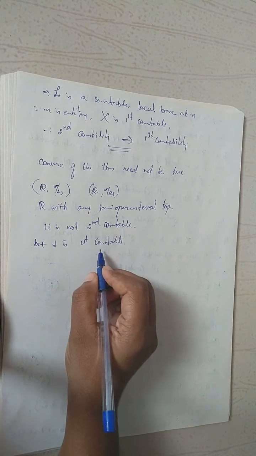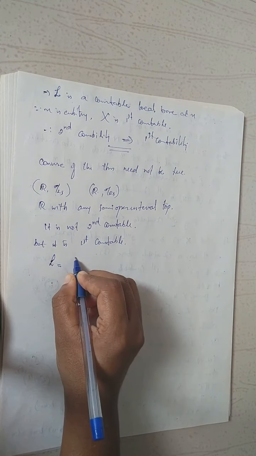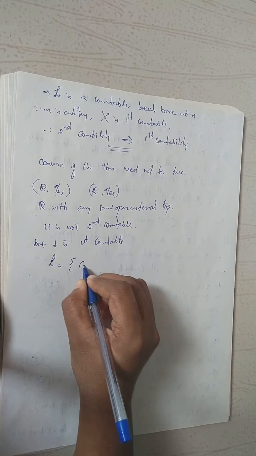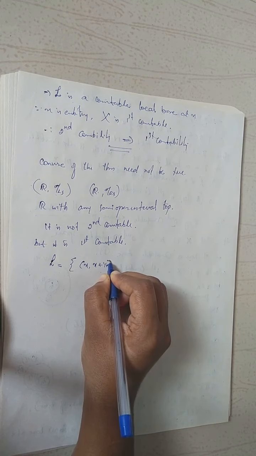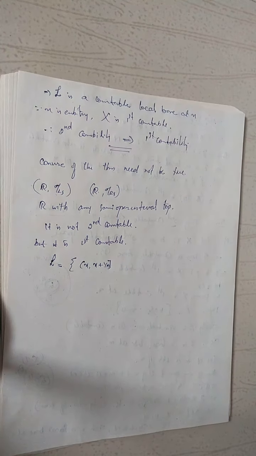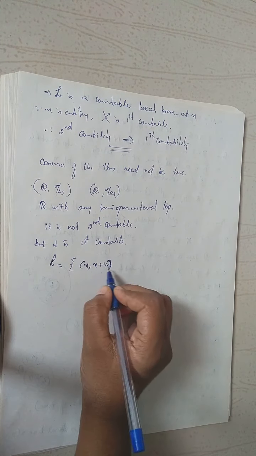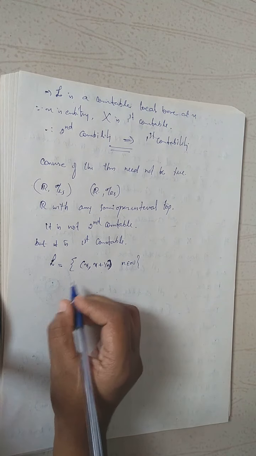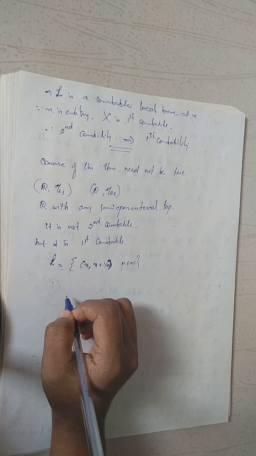To prove it is first countable, we need a countable local base. You take L equal to the set of all neighborhoods of the form open interval x comma x plus 1 by n, varying over n in the natural numbers. And you can prove that this is a countable local base for the real line with the semi-open interval topology.